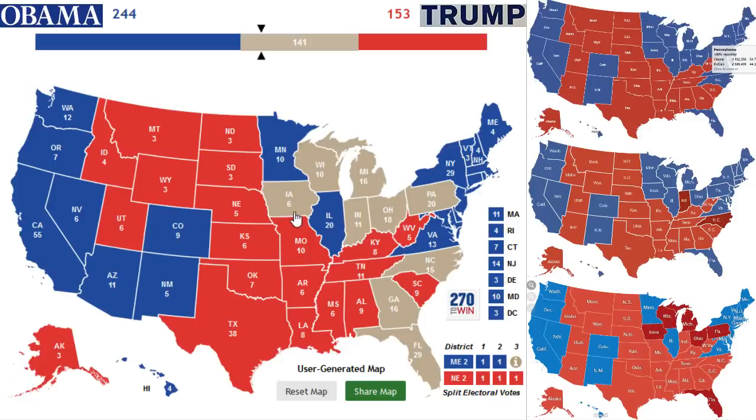Moving on up to Iowa, a very interesting state. Obama back in 2008, winning it by almost 10 percentage points. Moving on over to 2012, he won it by about 6 percentage points. But then we go to Trump versus Clinton, and Trump winning it by almost 10 percentage points. So quite a flip there that we saw. For whatever reason, Obama is very popular in the state of Iowa.